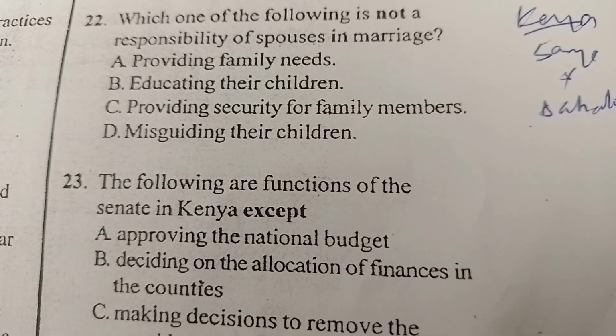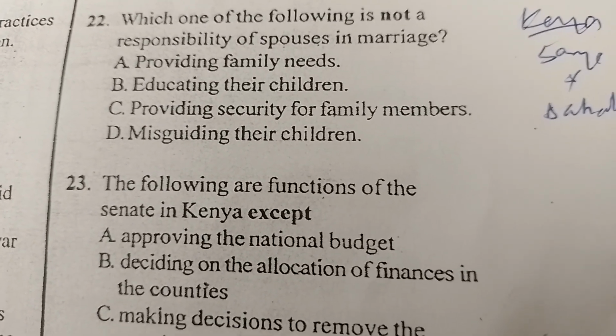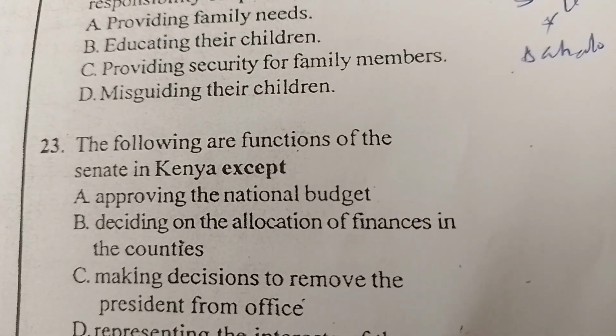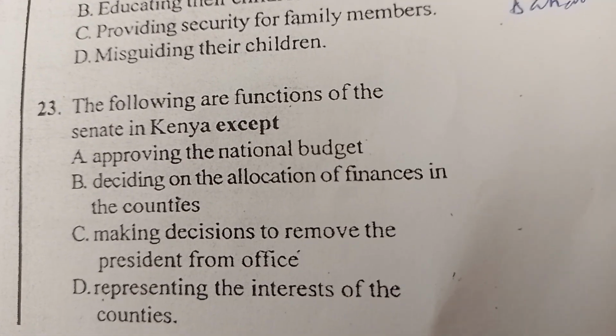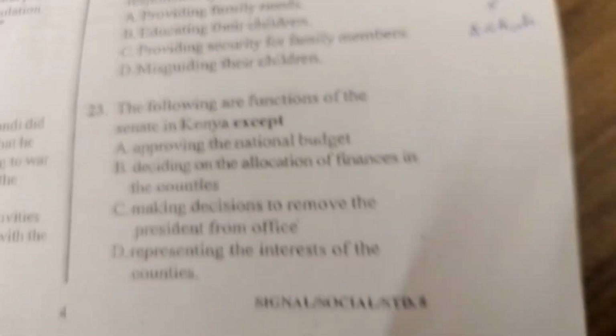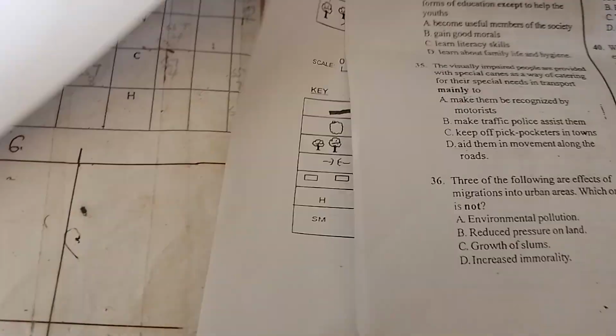Deciding on the allocation of the finance in the counties, their major role, of course, they represent the interests of the counties, yes. Making the decision to remove the president, yes. Represent the interests of the counties, yes. So the answer A is saying approving the national budget; this work is done by members of parliament.